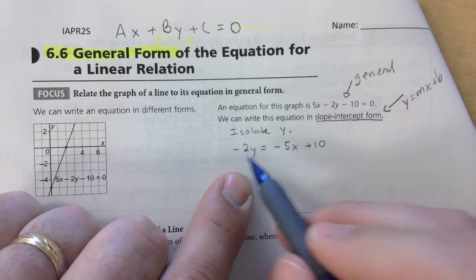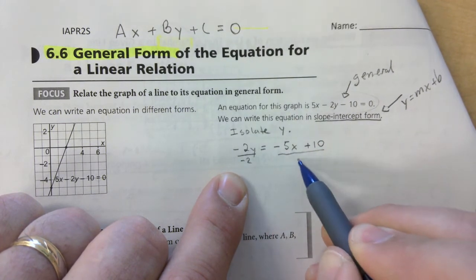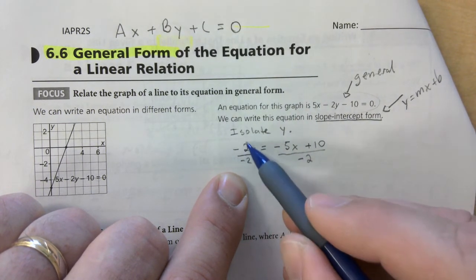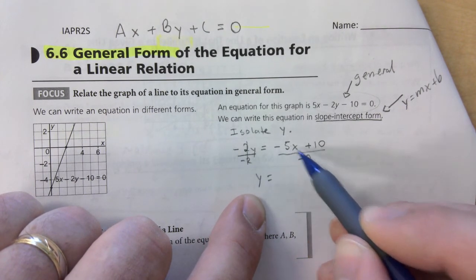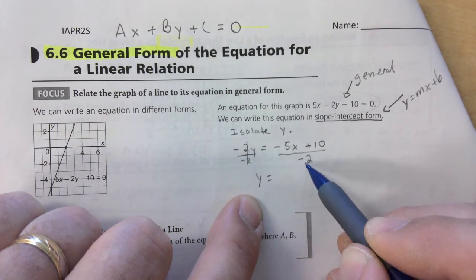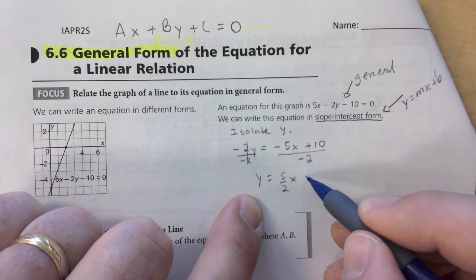And then your last step would be dividing everything by negative 2. So cancel that out. y is equal to. This affects both terms. Don't forget that, right? So it'd be 5 over 2x plus, minus 5.